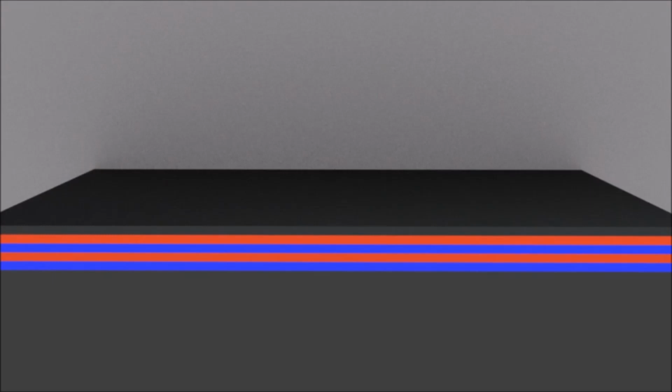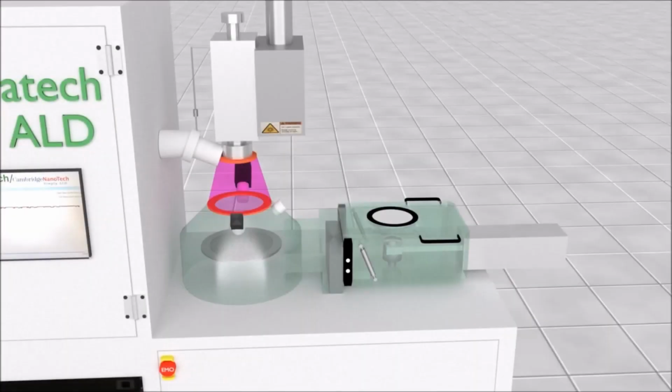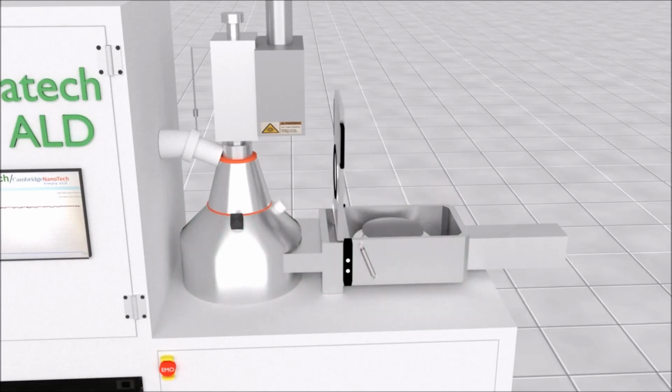The properties of the ALD film can be optimized based on the different deposition conditions, including the material source and deposition temperature, which can be as low as 50 degrees Celsius.